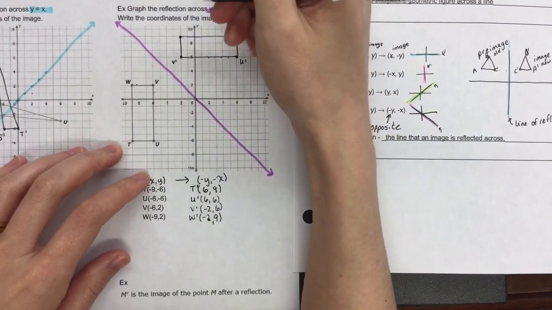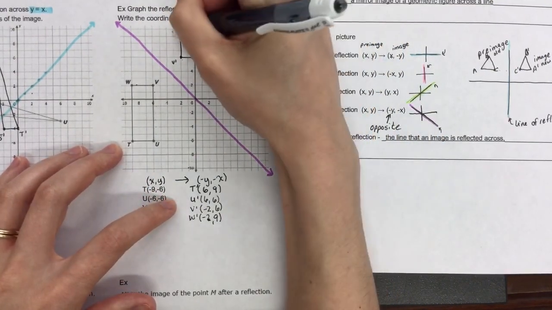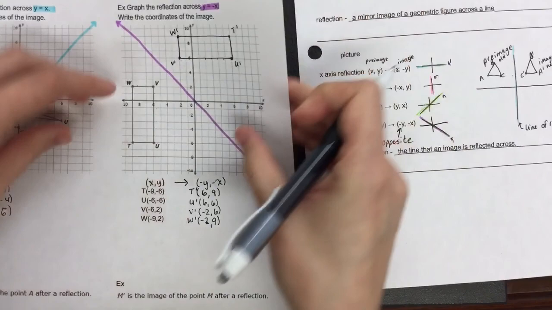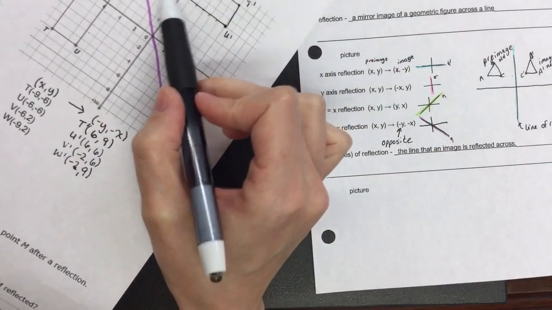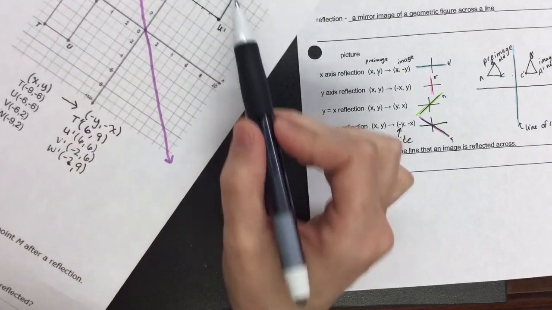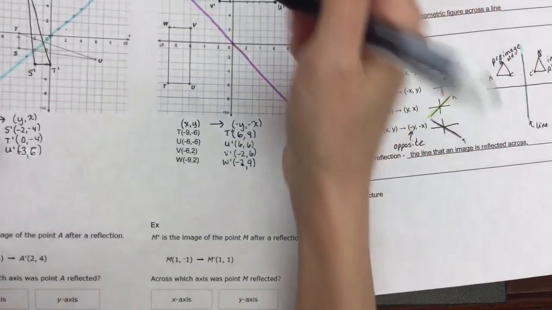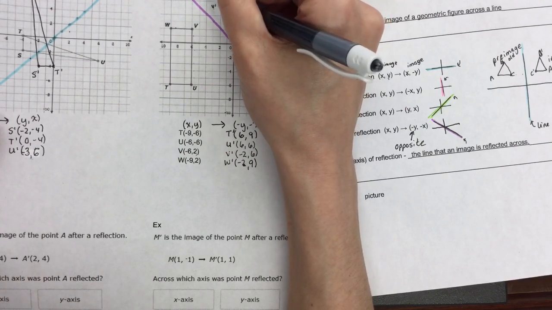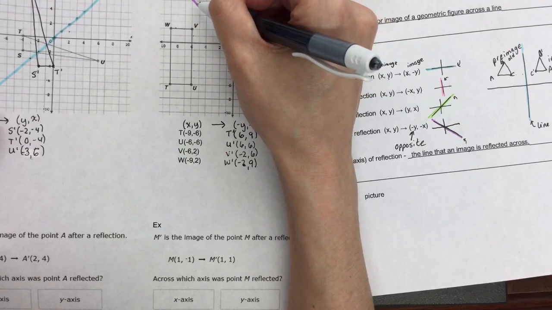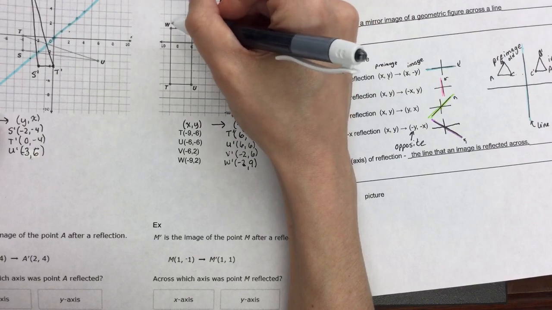And then again, I forgot to label one, W prime. If you take this and you fold it, it should overlap exactly. And if you look, the V's are going to overlap, and the W's and the T's and the U's. And you could also count diagonally like I showed you before. 1, 2 that way, so 1, 2 that way. 1, 2, 3 and a half, half, 1, 2, 3.